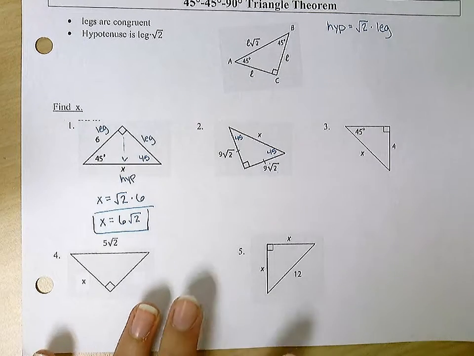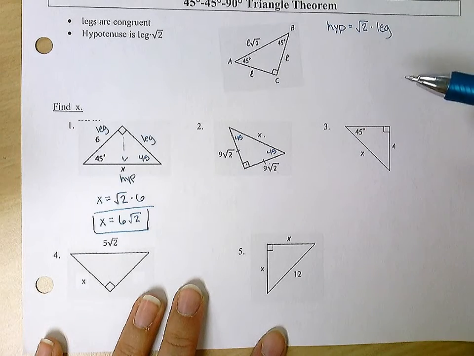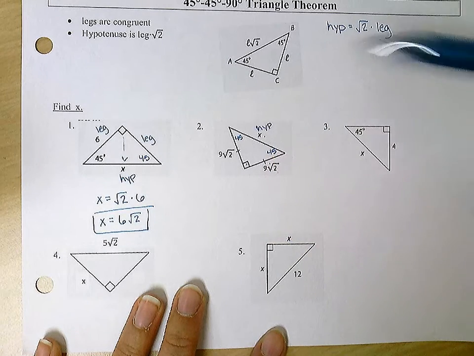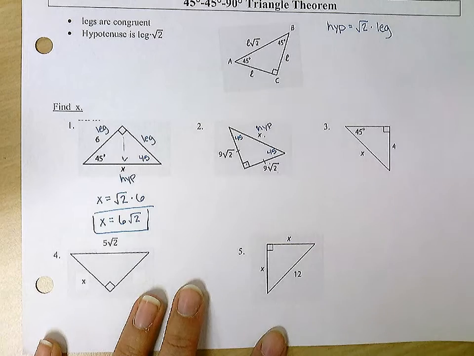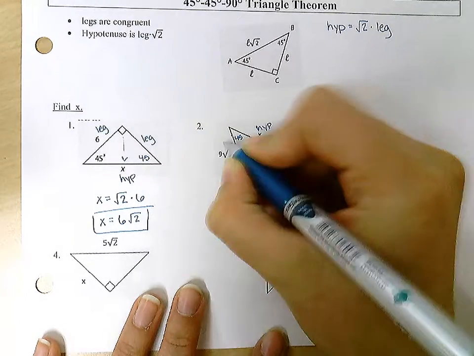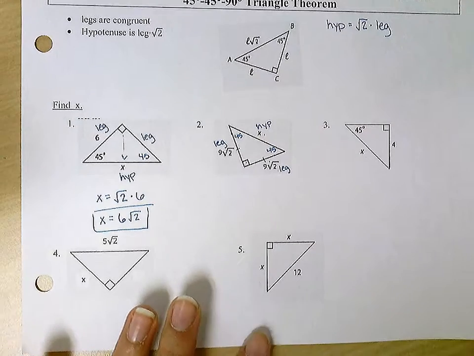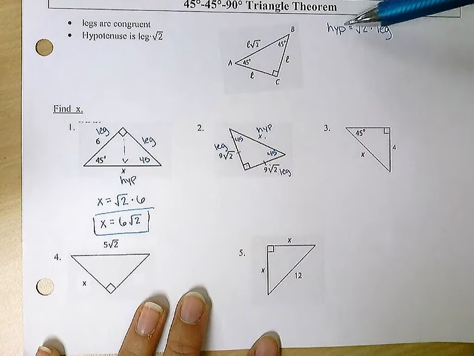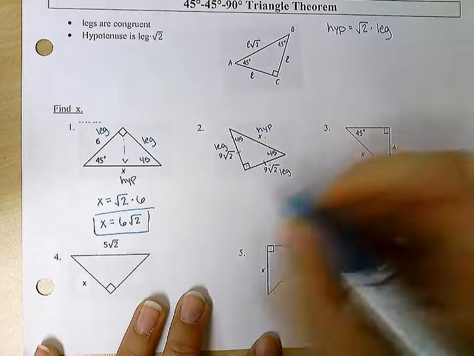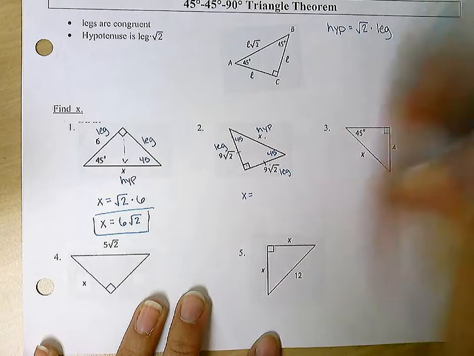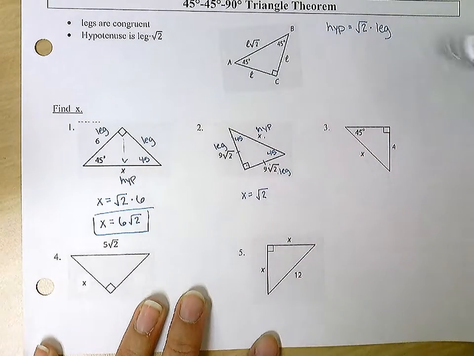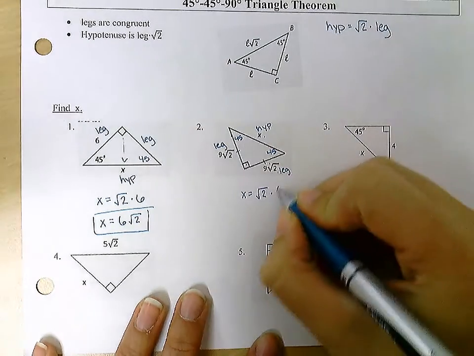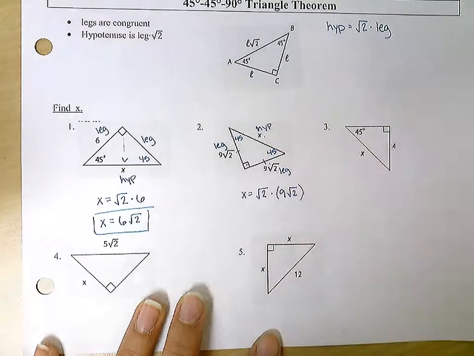Next I'm going to label my sides. Opposite the 90-degree angle, or across from it, is your hypotenuse. The other two sides of that right triangle are your legs. And again, I'm just going to use our rule up here and plug in what I know. My hypotenuse is x. Next I have the square root of 2. That never changes. Times our leg length. Our leg length is 9 times the square root of 2.